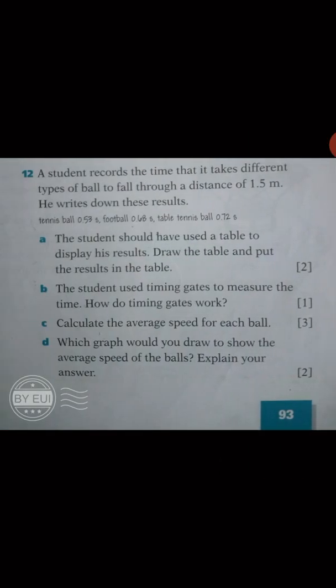Last question, question 12. A student records the time that it takes different types of balls to fall through a distance of 1.5 meters. He writes down these results. So what is the student doing? A student is taking three types of balls: tennis ball, football and table tennis ball. He allows the ball to cover a distance of 1.5 meters.